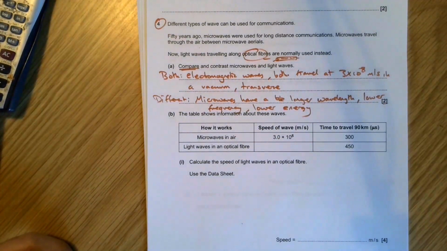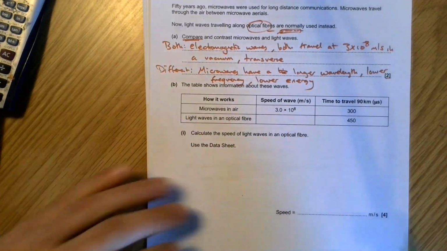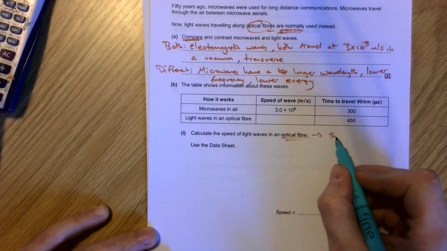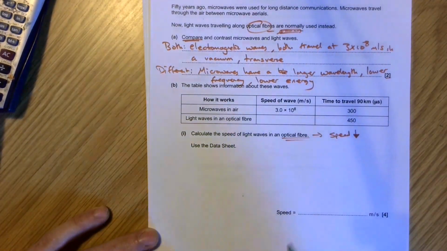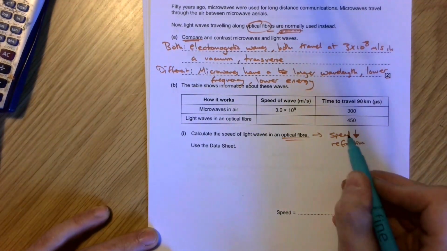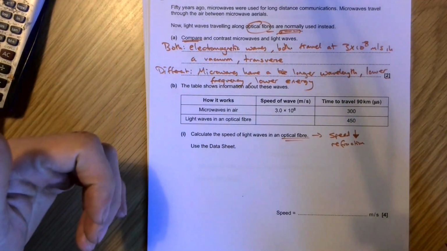So the next one says calculate the speed of light waves in an optical fibre. So we should know that the speed will decrease when it enters an optical fibre, and this is an example of refraction. So the optical fibre is more dense, therefore the light wave slows down.